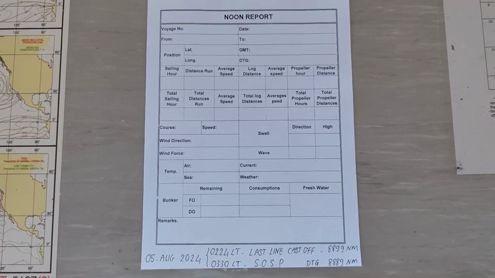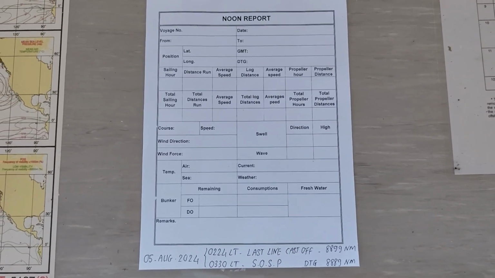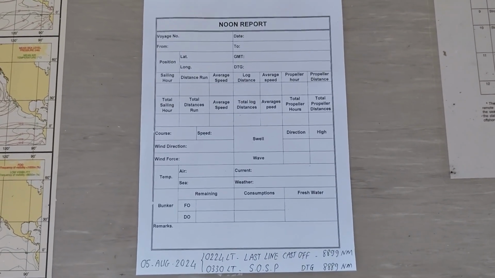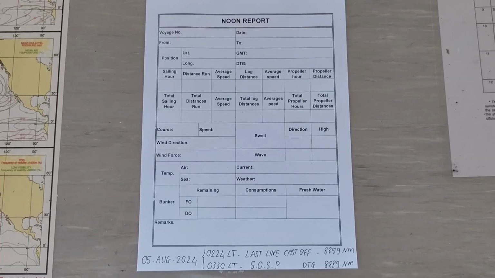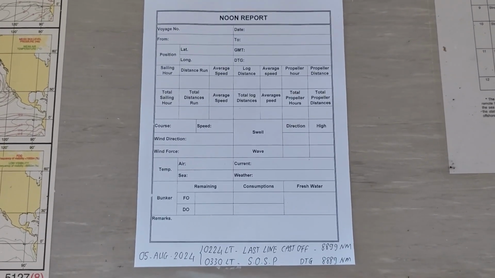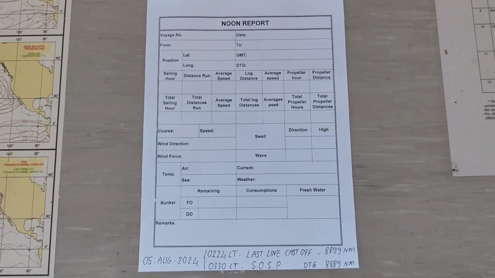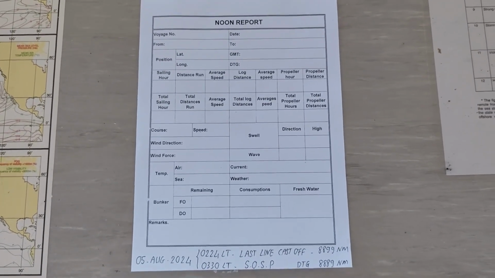So in this short video today, I'm going to show you how to get the first initial noon report after the vessel departure. This is a very common task for the second officer. That's why in this video, I will show you how to get that before you prepare the email for the captain. Okay, so let's get straight into it.